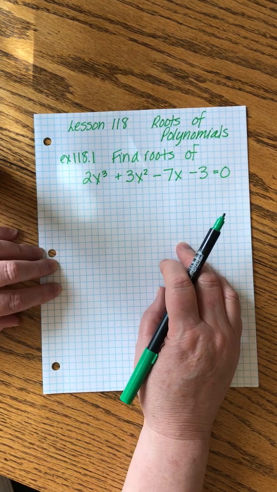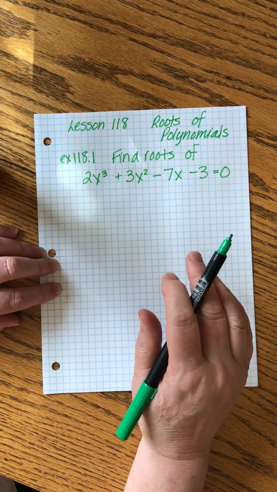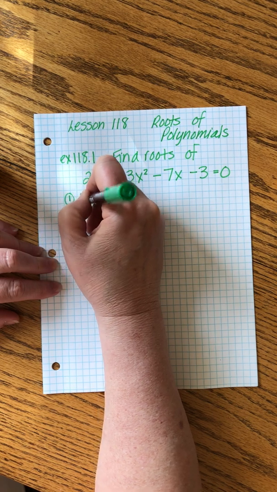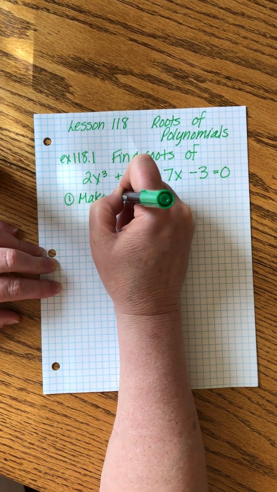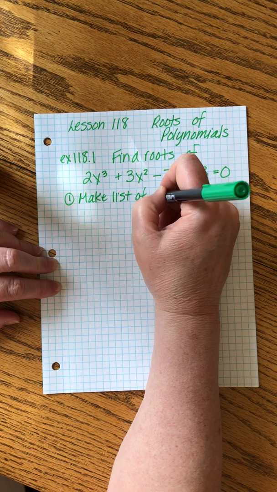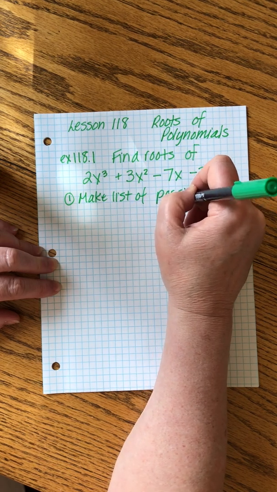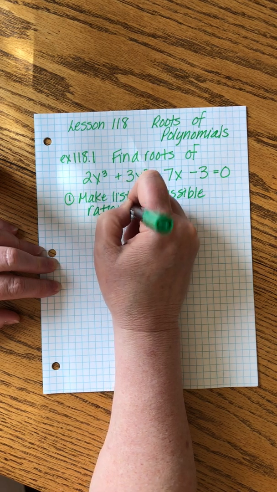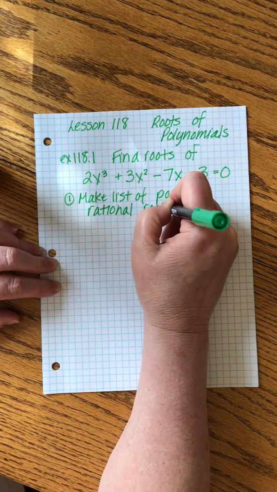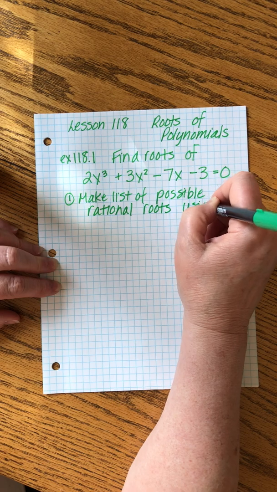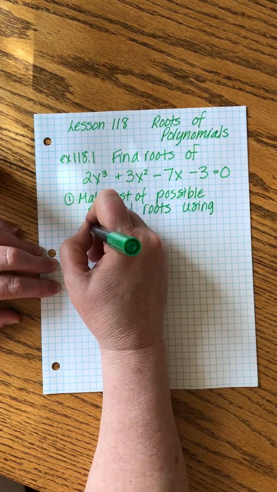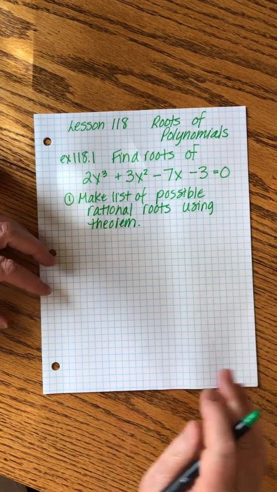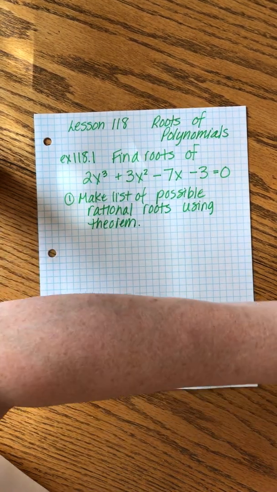Okay, we remember that the first thing that we do is we create the list of the possible rational roots using the rational root theorem. We're not going to write that all over again, right? What is the rational root theorem again? Oh, well, don't worry.